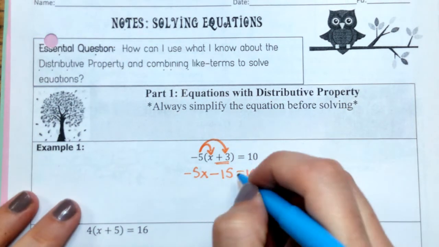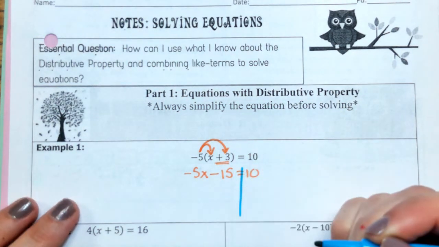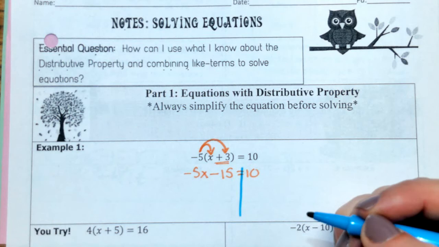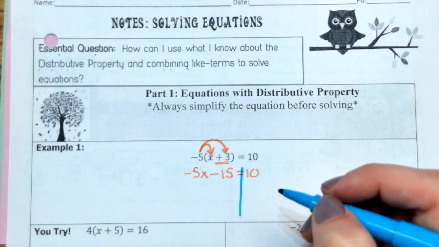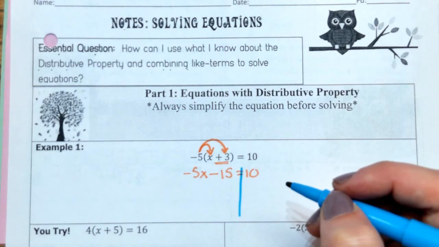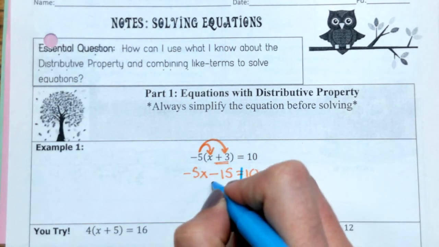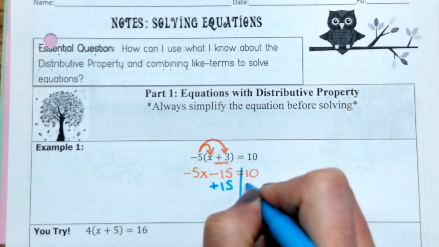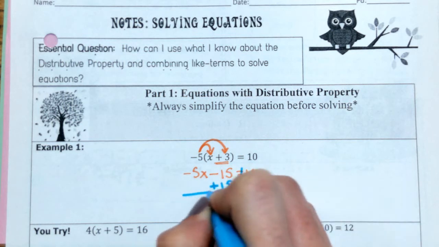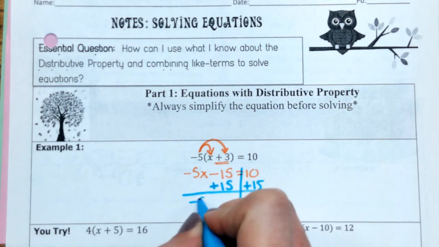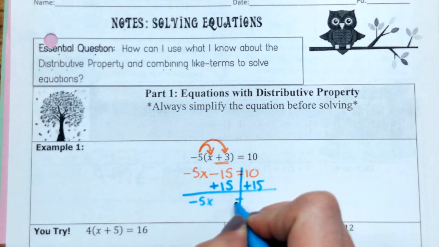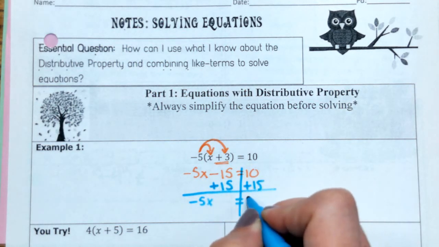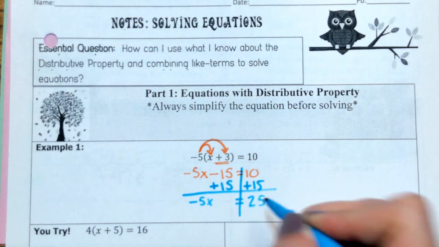When we solve two-step equations, our goal is always to get x by itself. We do that by doing the order of operations backwards, undoing things with inverse operations. So my first step is to add 15 to both sides. And I have negative 5x, negative 15 plus 15 is 0, equals 10 plus 15, which is 25.